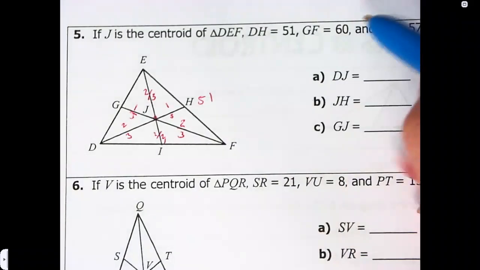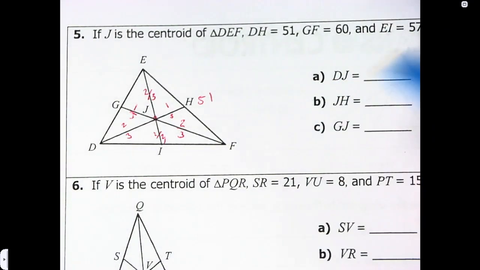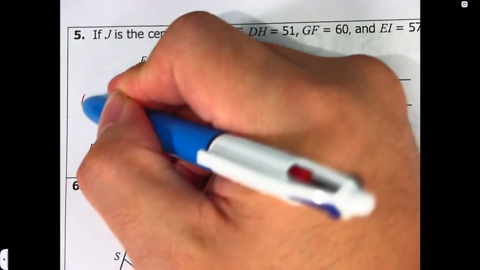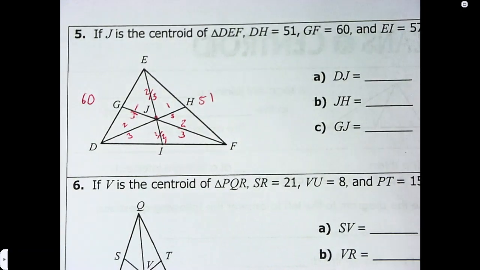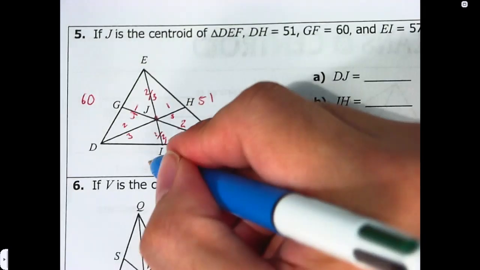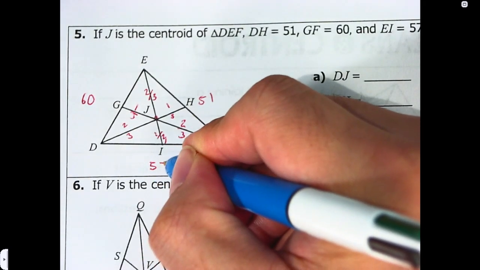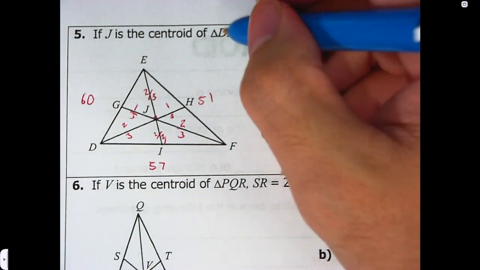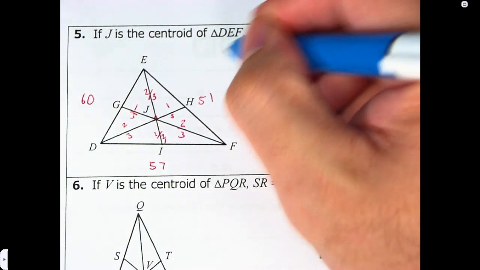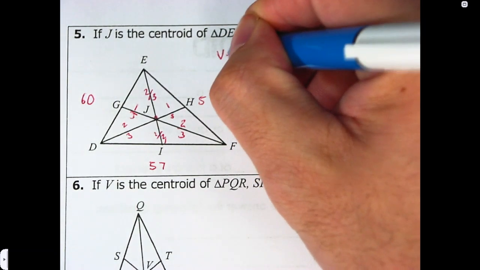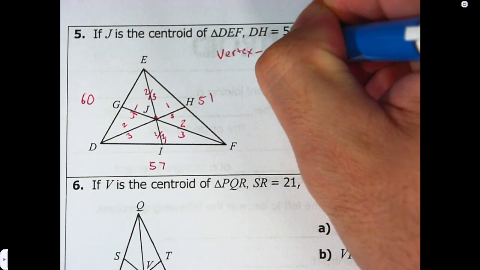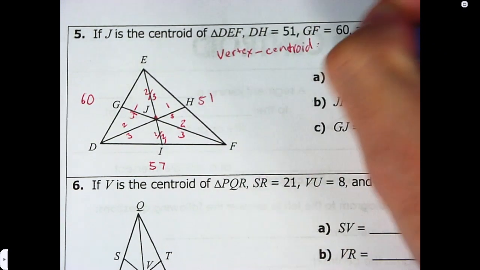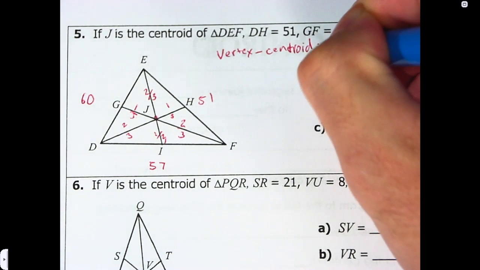All right, so the edge is going to be 51. GF is going to be 60, so multiply that by 1/3 and 2/3 to find the appropriate segment. And EI will be 57, so again multiply this by 1/3 and 2/3 for the appropriate segment. So from the vertex to the centroid, it is 2/3 of the whole thing.